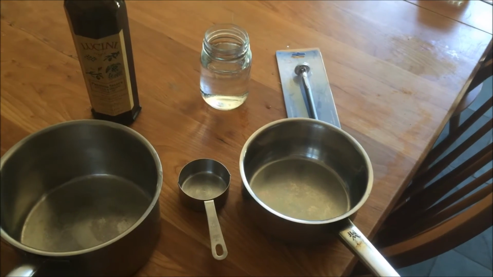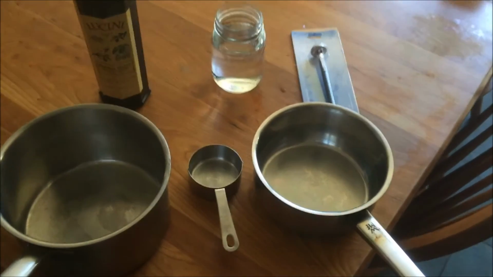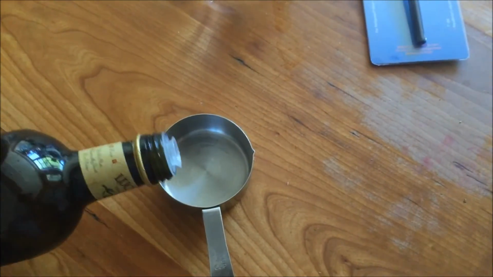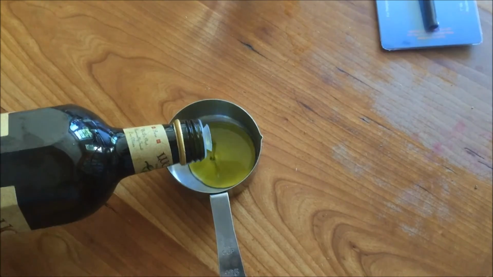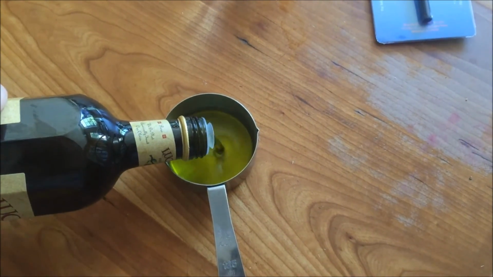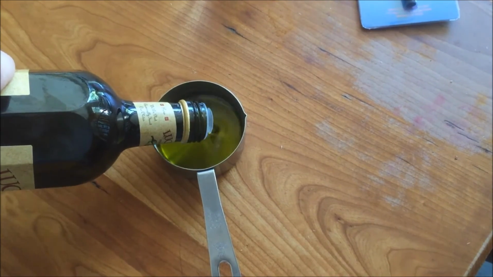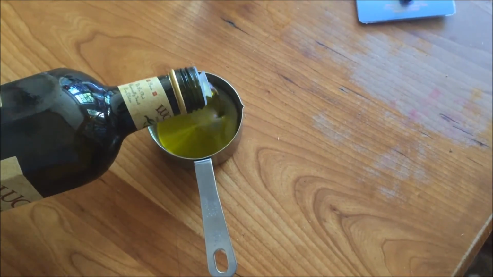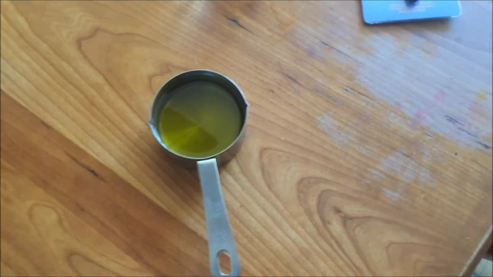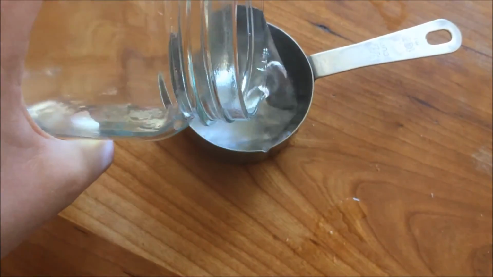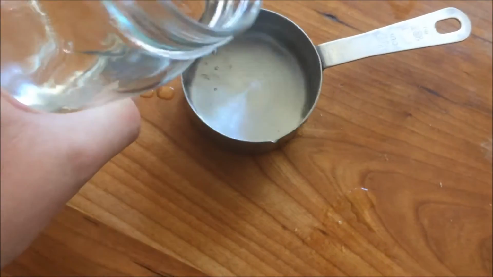In order to demonstrate how specific heat can affect real-life situations, we're going to run a short experiment. First, we'll take half a cup of olive oil, then we'll take half a cup of water, and we'll place each of these substances in their own pot.